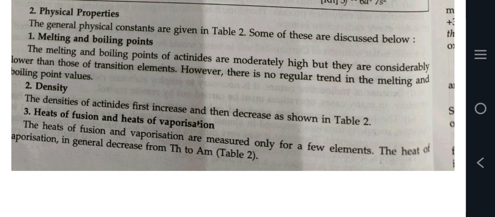Second, physical properties. The general physical constants are given in table 2. Some of them are discussed below. First, melting and boiling point. The melting and boiling points of actinides are moderately high, but they are considerably lower than those of transition elements. However, there is no regular trend in melting and boiling point values. Second, density. The density of actinoids first increases, then decreases, as shown in table 2.